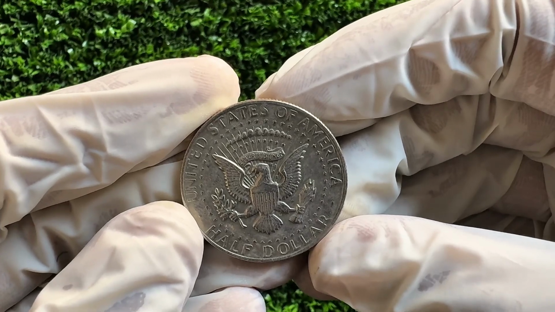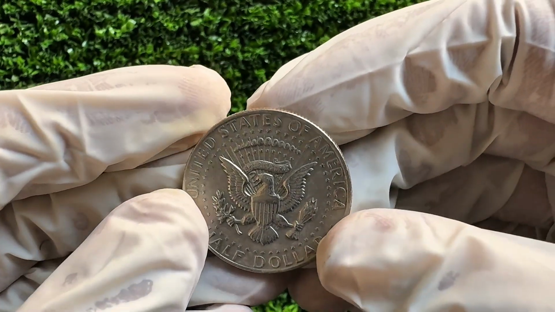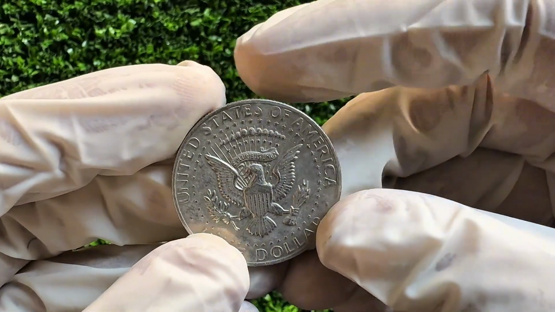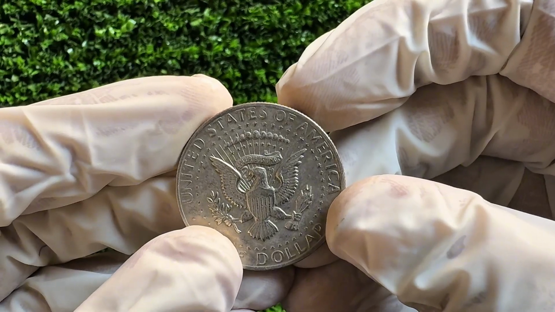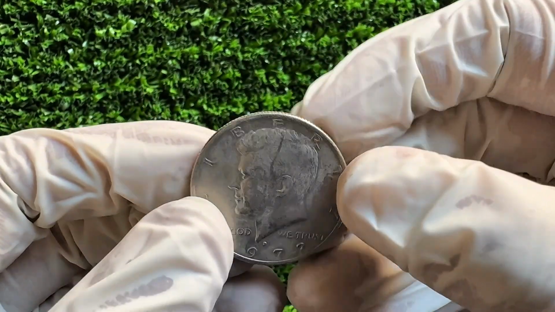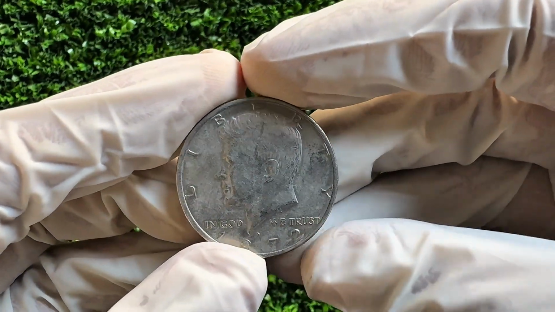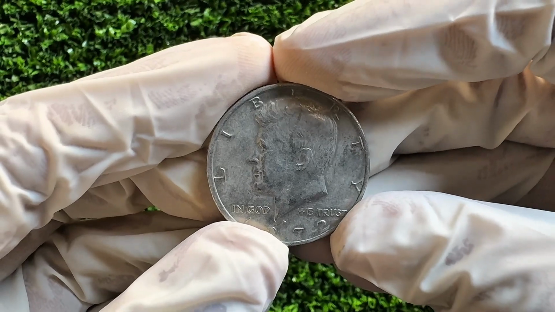The allure of the 1972 Kennedy half dollar isn't solely based on its errors. The coin serves as a poignant reminder of President John F. Kennedy's legacy. Introduced shortly after his assassination in 1963, the Kennedy half dollar was met with widespread public enthusiasm, symbolizing the nation's respect and admiration for the late president.